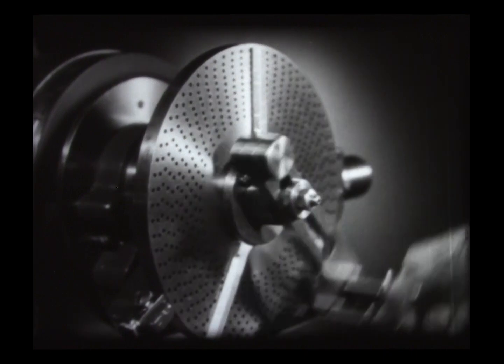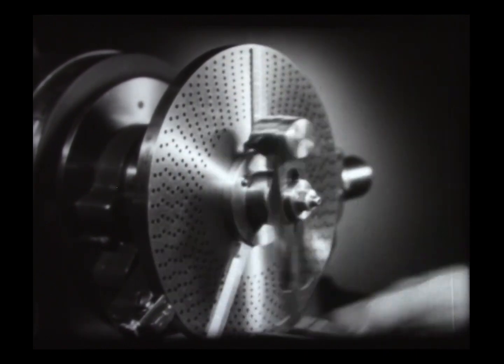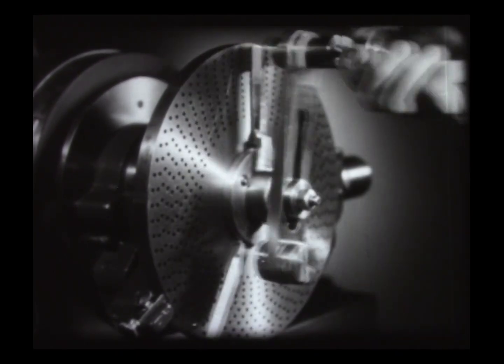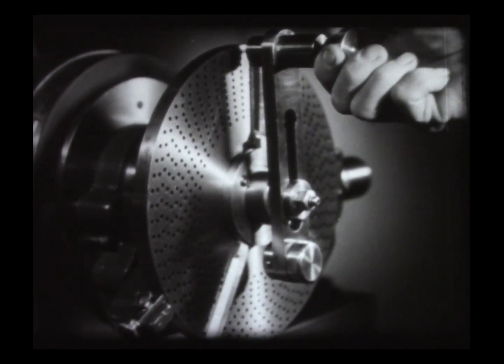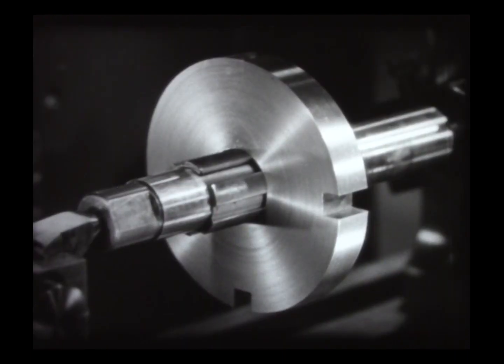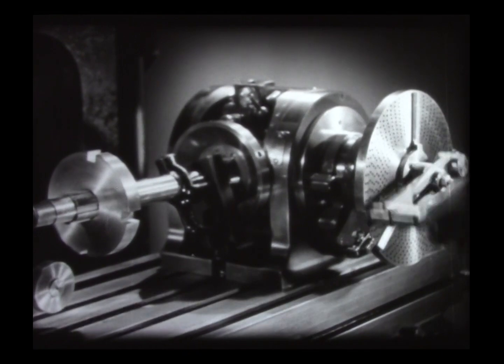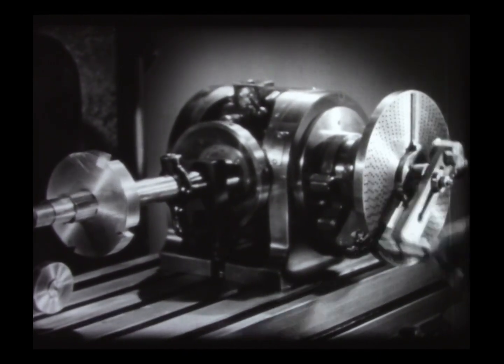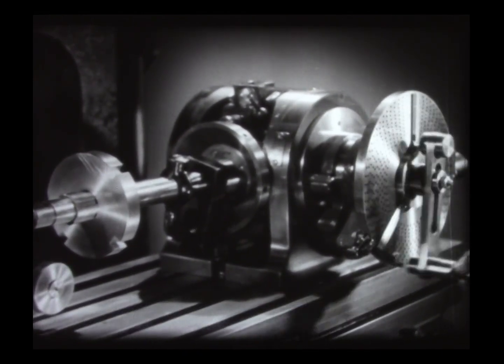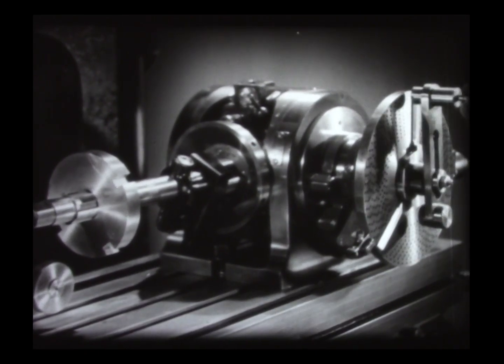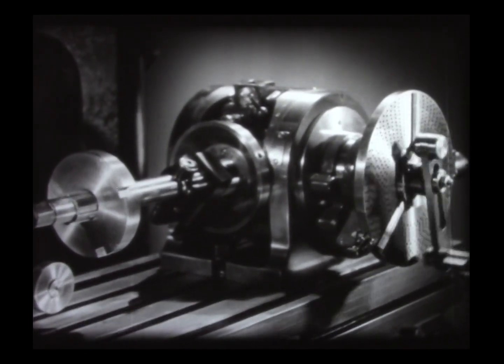Ten more turns will turn the work another 1/4 of the way around, locating the third slot. And 10 more turns will turn the work the last 1/4 of the way around, locating the fourth slot.